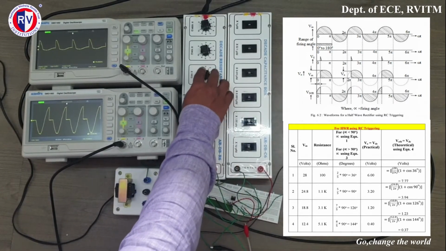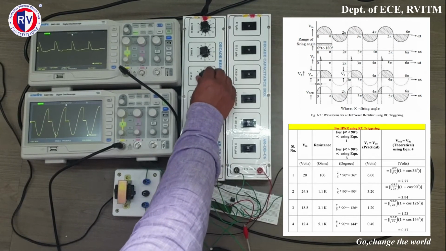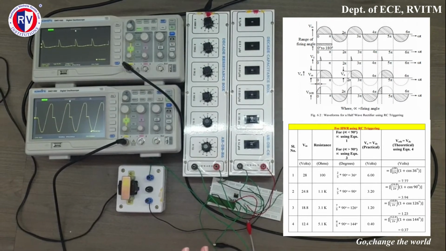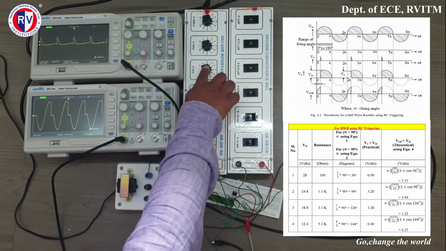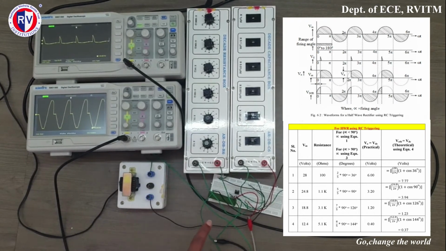I will increase to 2 more kilo ohms. That is, instead of 1.1 I will go for 3.1. So I am just using this knob for 2 times, so it is under 3 kilo ohms. Initially we had 100 ohms. So totally it is 3.1 kilo ohms.